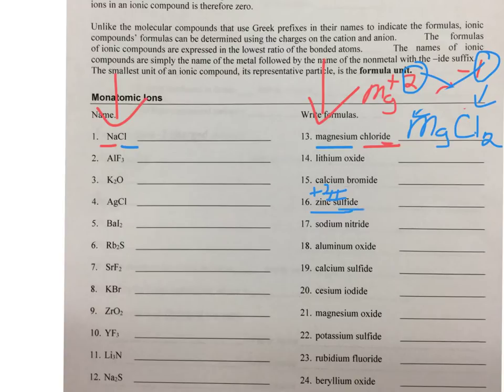Sulfide comes from sulfur. That's a -2. If you look on that oxygen family, that whole group has that -2 oxidation number. So, are they the same number? Can they cancel out? Yes. So these two cancel out. Your answer would be just the Zn and the S. That's it. You don't have to crisscross because they've already canceled out. All right?